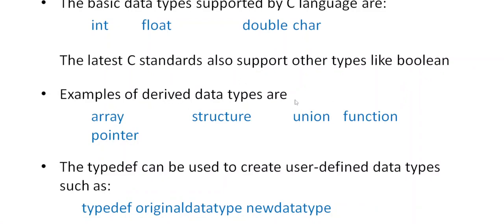Derived data types are arrived at by combining these basic data types. The derived data types are array, structure, union, function, pointer, etc. For example, an array is a collection of integers or floats or doubles or characters.